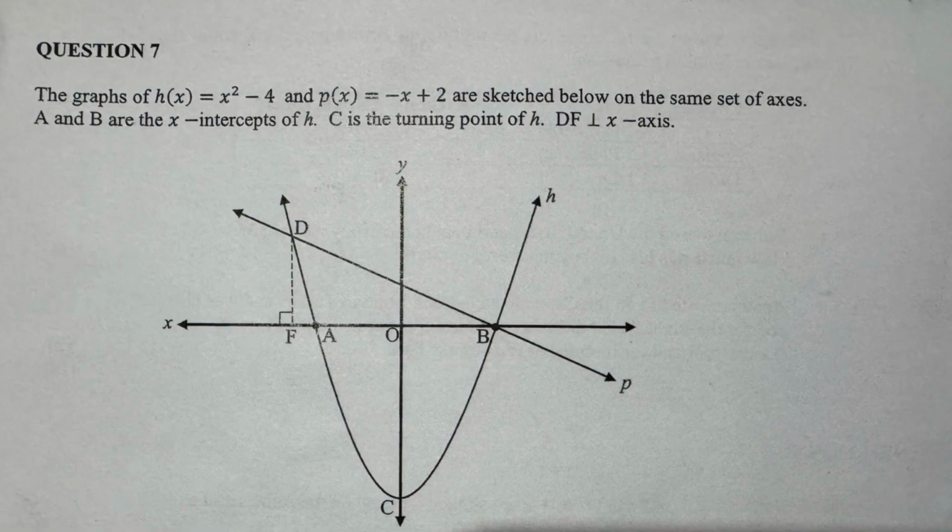Let's have a look at question 7. The graph of h of x is equal to x squared minus 4, and the graph p of x, which is the red graph, is equal to minus x plus 2. They are sketched below on the same set of axes. A and B are the x-intercepts of h. C is the turning point of h. DF is perpendicular to the x-axis. That is very important information.